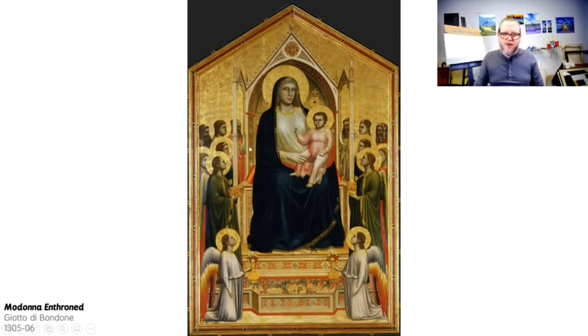But he's done a little bit of work here to give an indication of the depth of the throne that she's sitting on and the steps. And that, again, if we had been standing in front of this, it's meant to look as though we could step in. We could just take a step, and then we could take another step, and then we'd be right there at the foot of the Madonna.